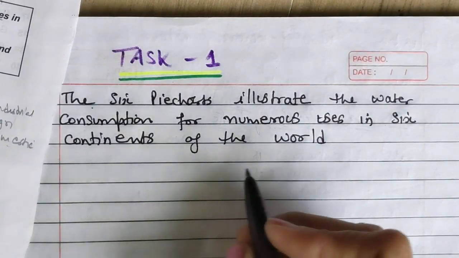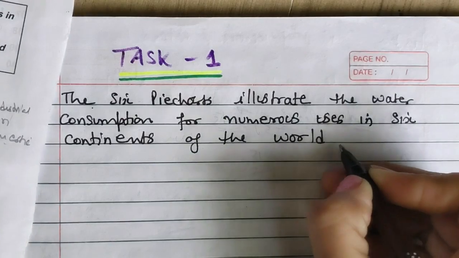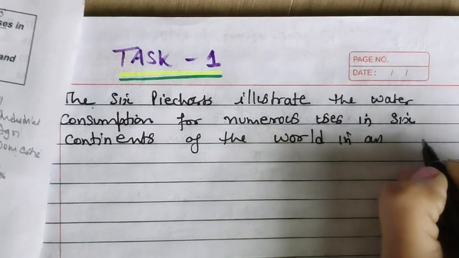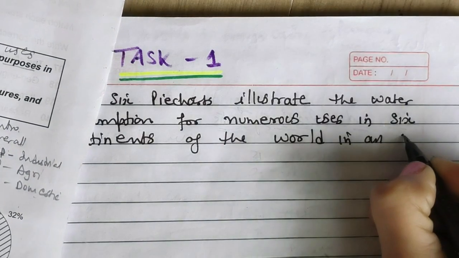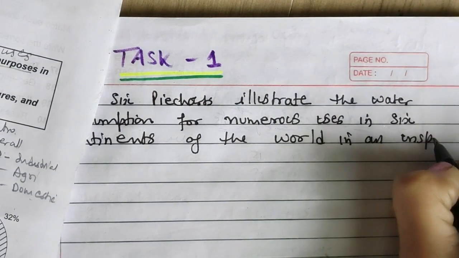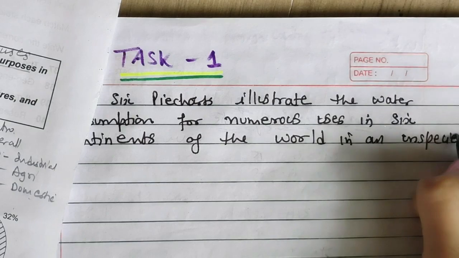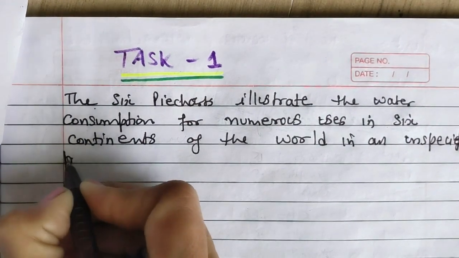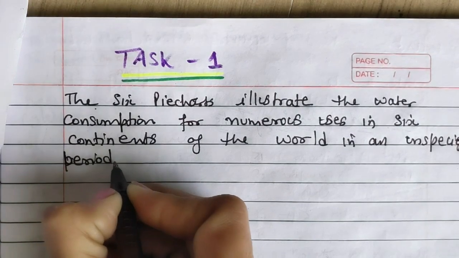Okay, continents of the world, in an unspecified year or period. I am just writing it here.